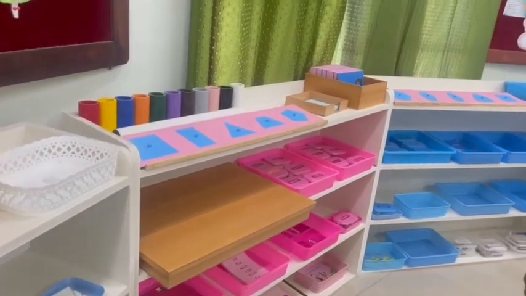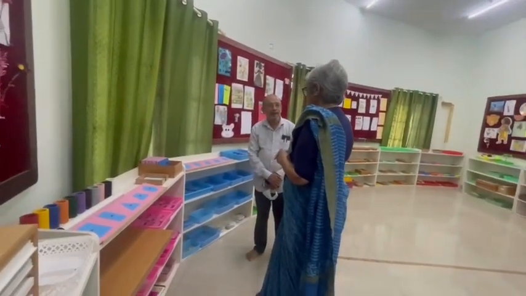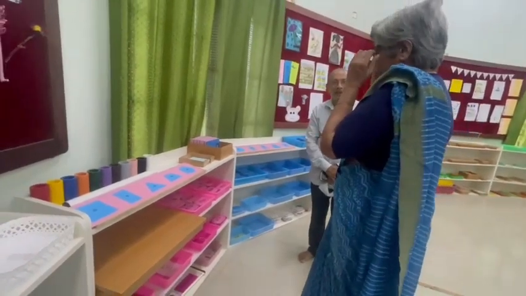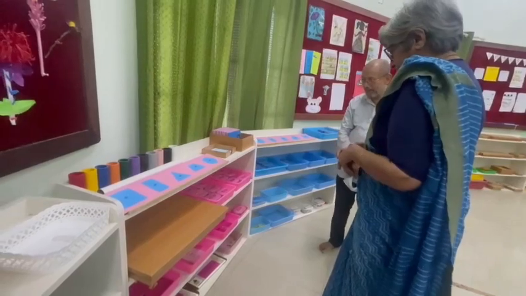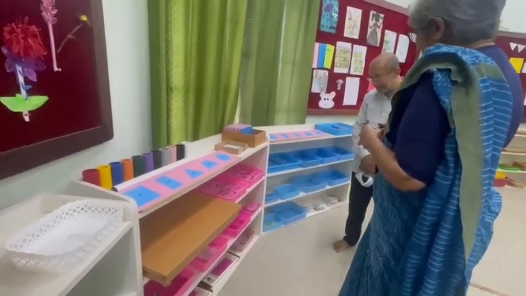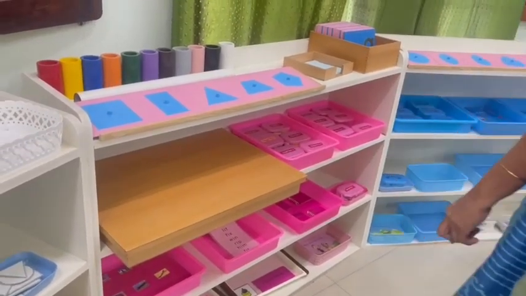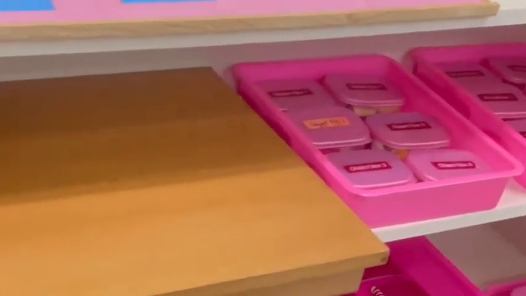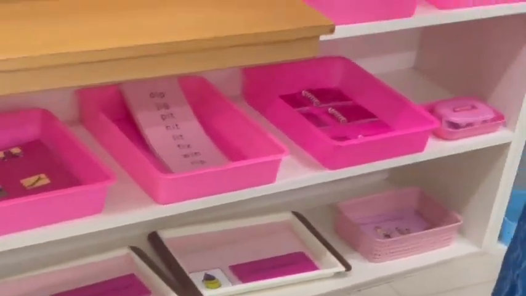Here we start the language area. The language is divided into 3. Maria Montessori has not divided the language into 3, but MMI has chosen that. So in the pink scheme, what we have is 3-letter phonetic words. It has to be phonetic, not just 3-letter, because we can't use a word like sky, since sky is not phonetic.